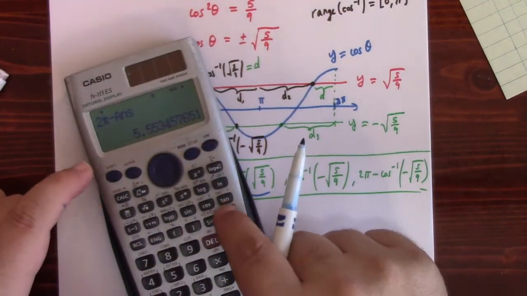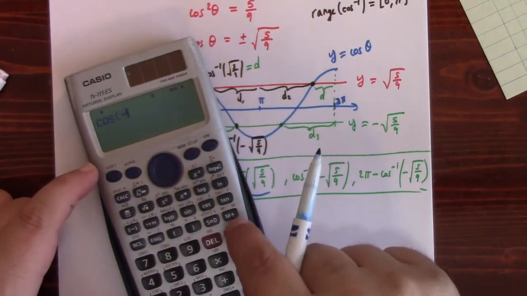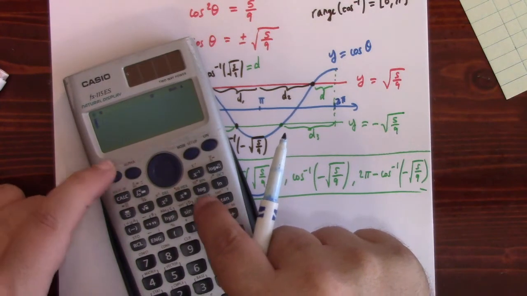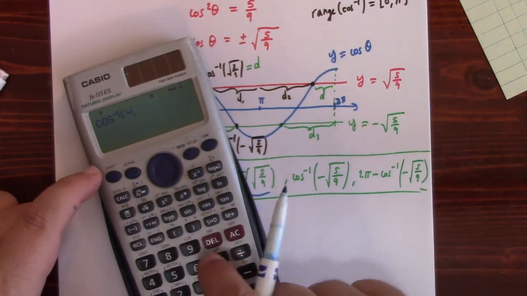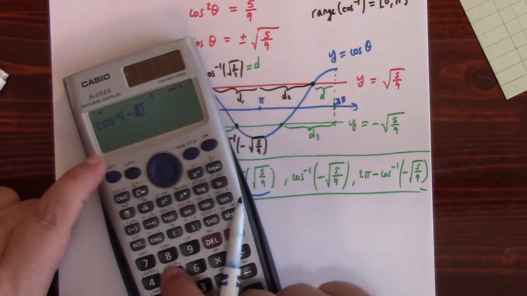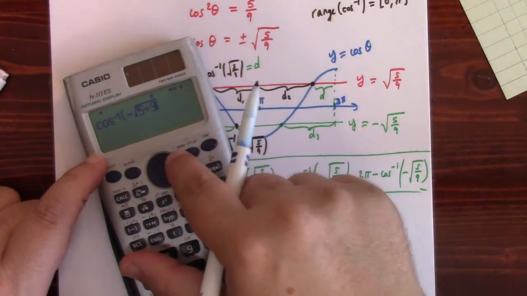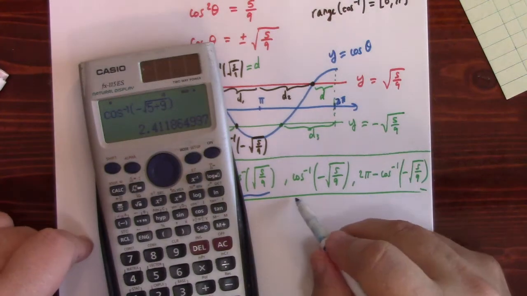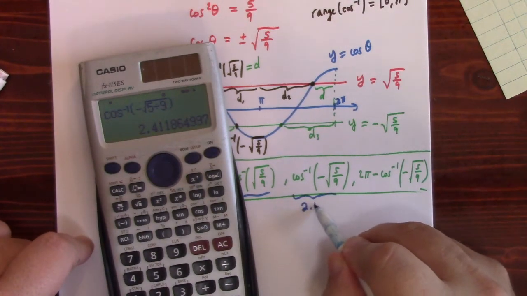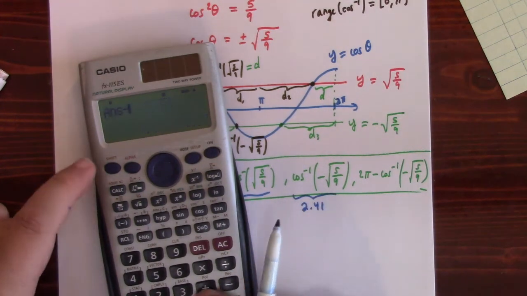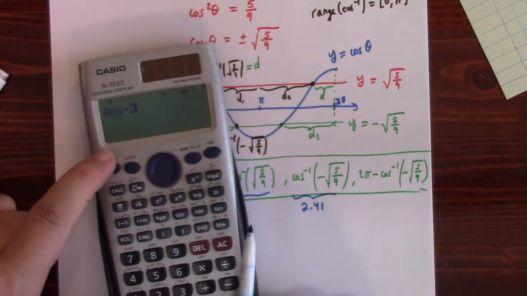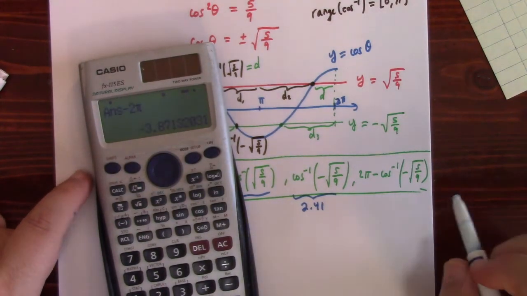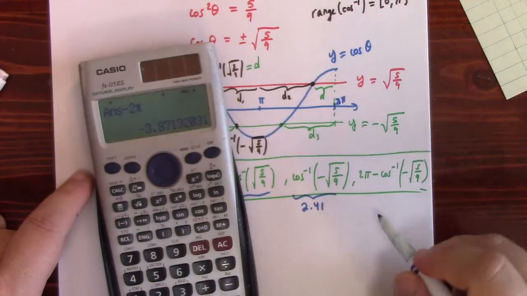Inverse cosine of minus square root 5 divided by 9. What do we get there? We get 2.41. So if I subtract 2 pi from that, that gives me minus, but it's minus what I want.